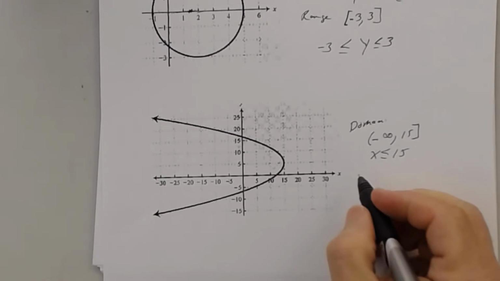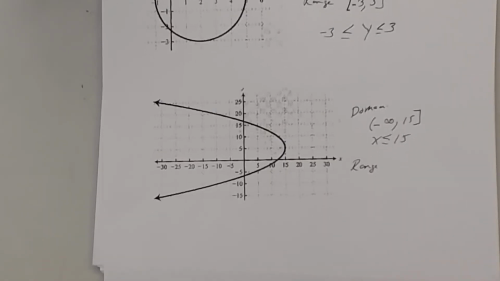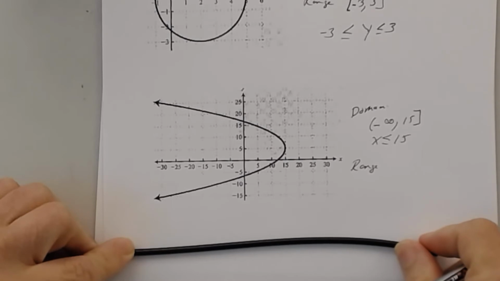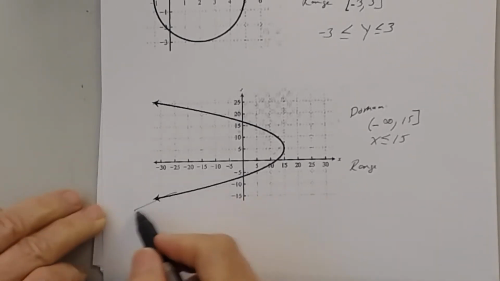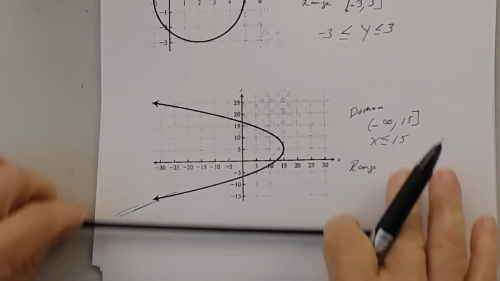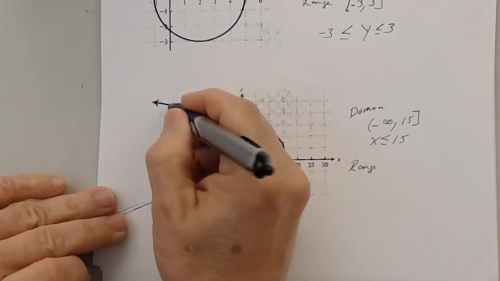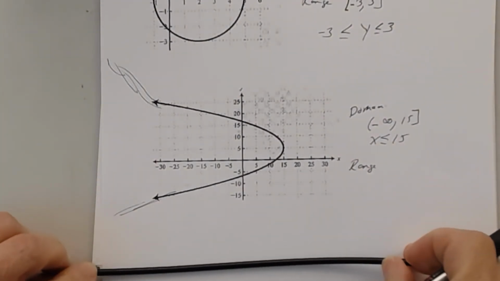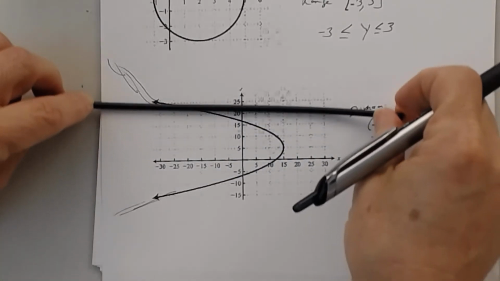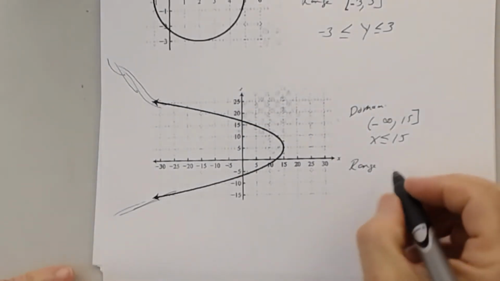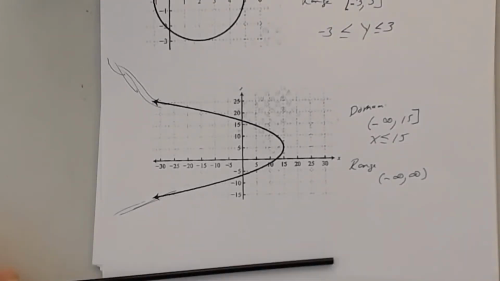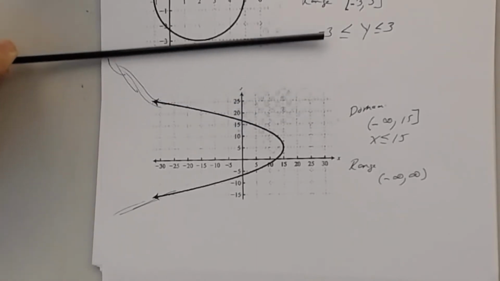Okay, now let's talk about the range. Range, you go from bottom up. Is there a smallest y value on that graph? No, because of the arrow. Is there a largest y value on that graph? No, because of the arrow, it keeps on moving up. So the range is negative infinity to positive infinity. That's your range. Keep on going.